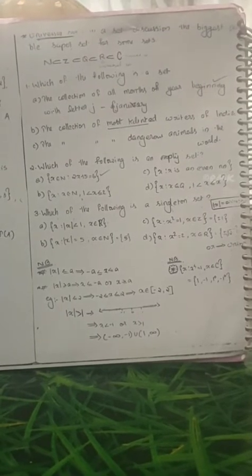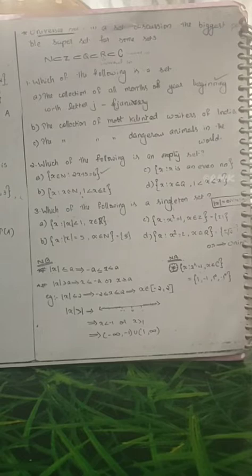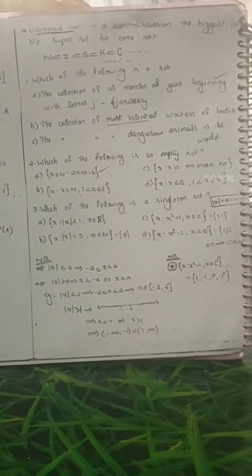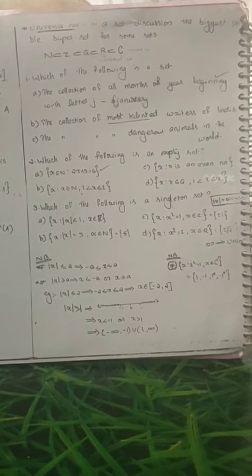Which of the following is a singleton set? Option A, option B, option C, option D.